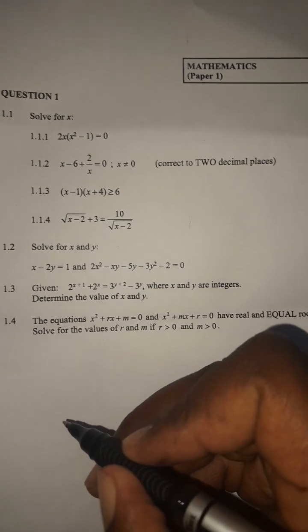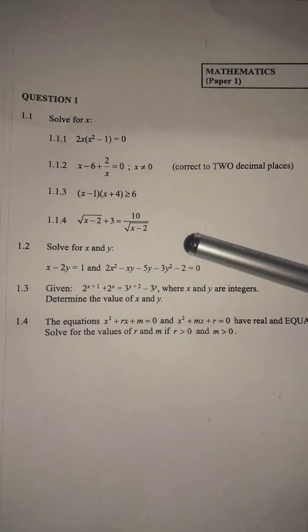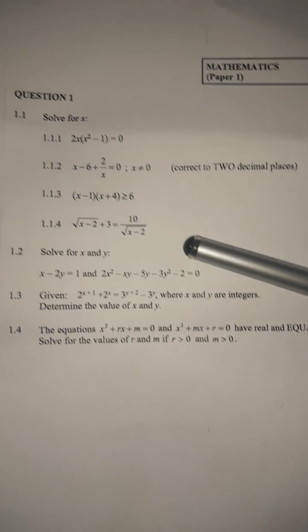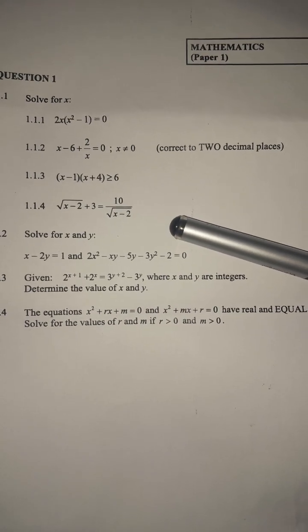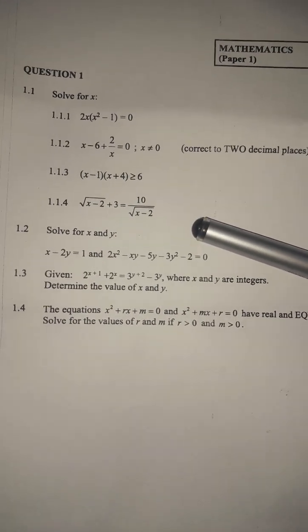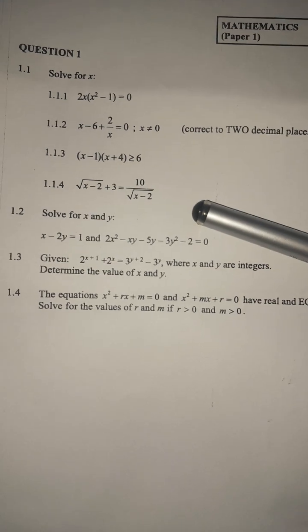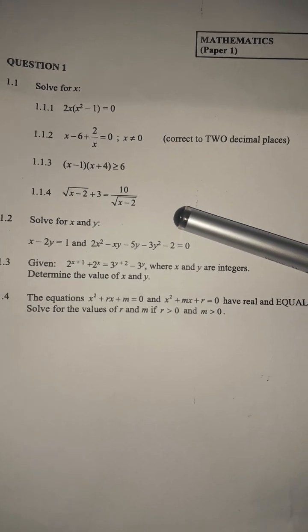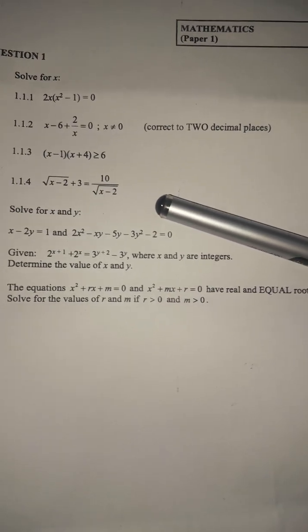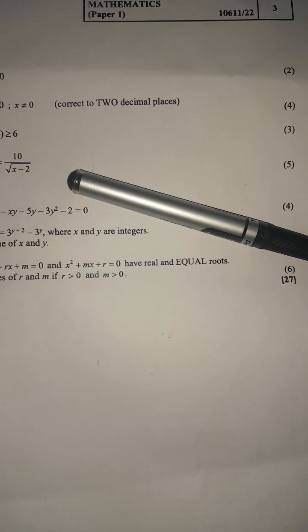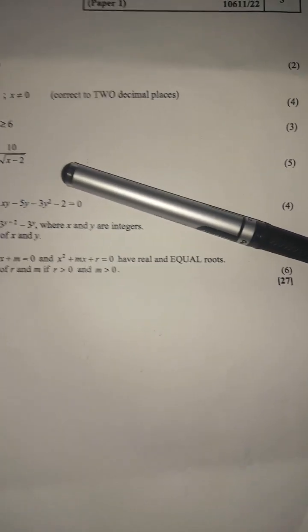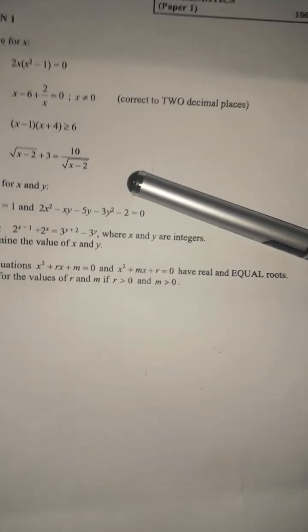Hi guys, in this video we will be looking at the preparatory exam. Yes, we are revising for 2024. We will look at question 1, which consists of 27 marks.